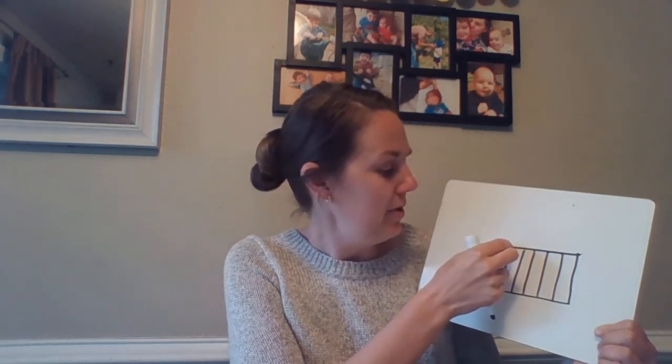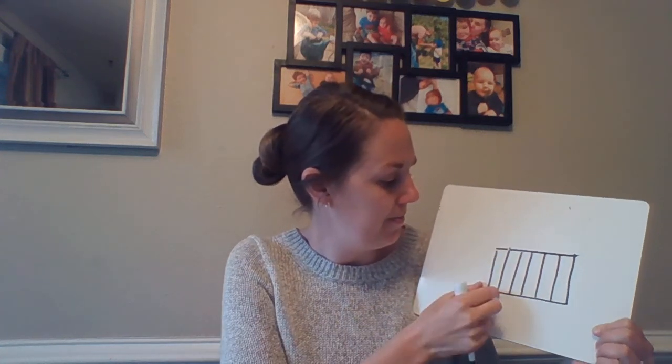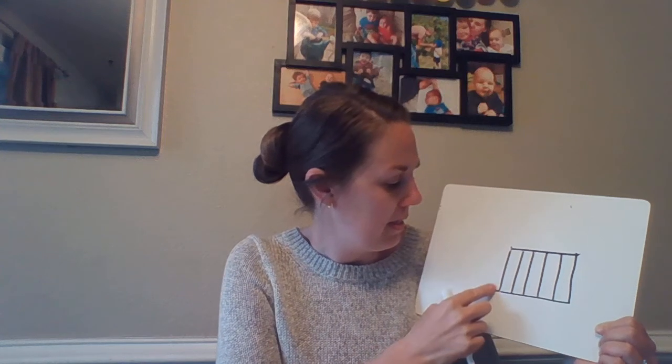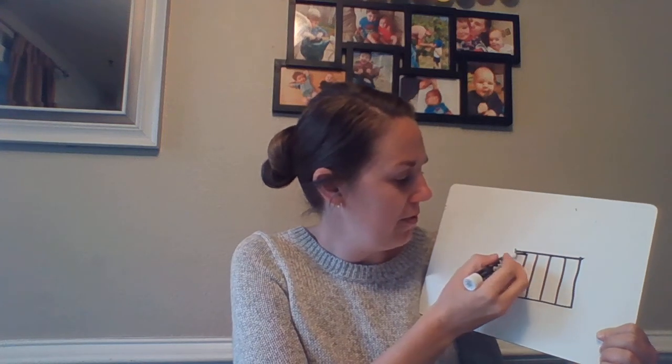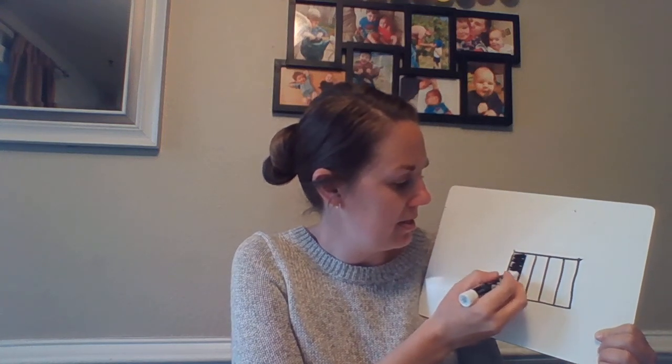Well, the key word here is same size. So if I were to take this piece off, and if I were to lay it over the top of this piece, use your imaginations, it would perfectly cover that piece, right? And I could do that with all of the other pieces because they're all the same size. So would they have the same area? Yes, because they have the same size. They cover the same amount of space.